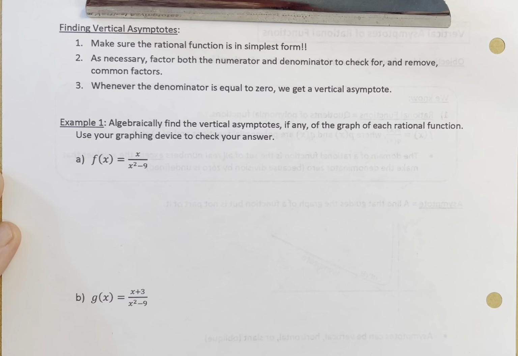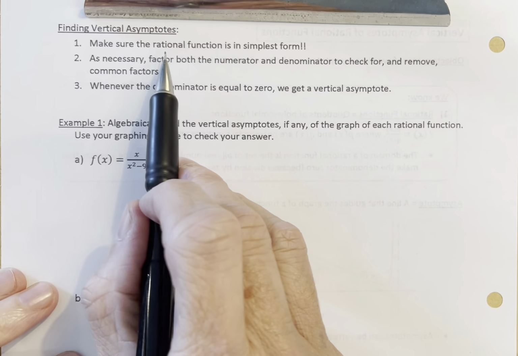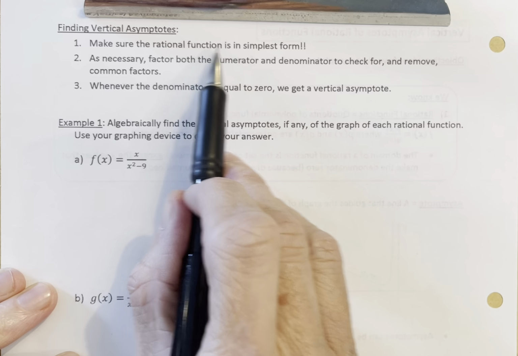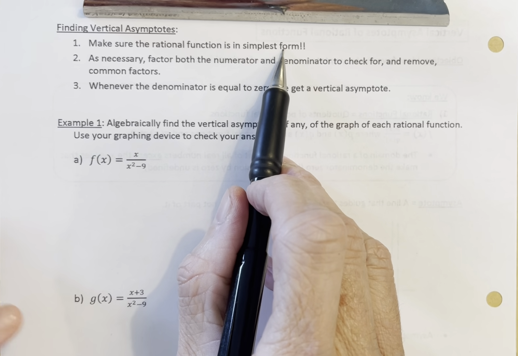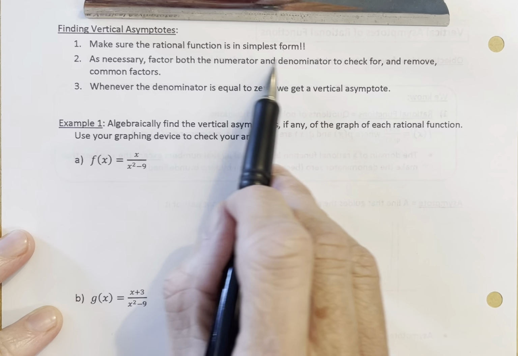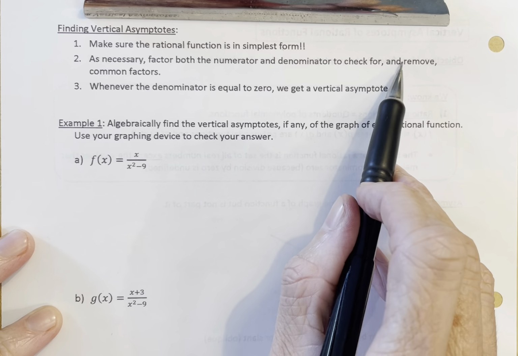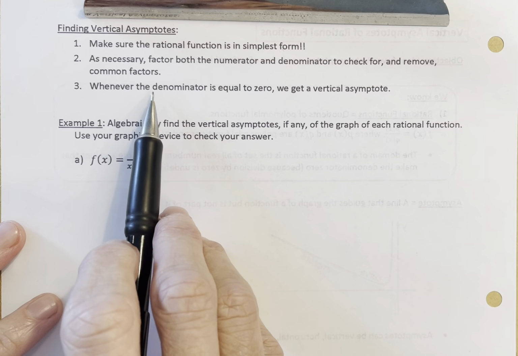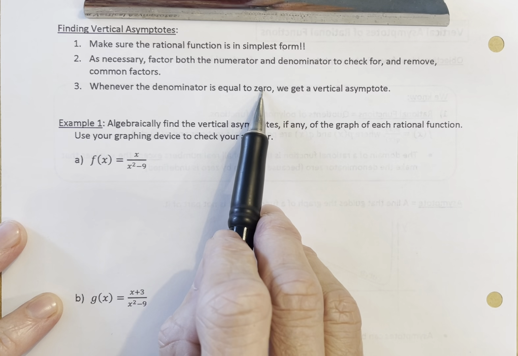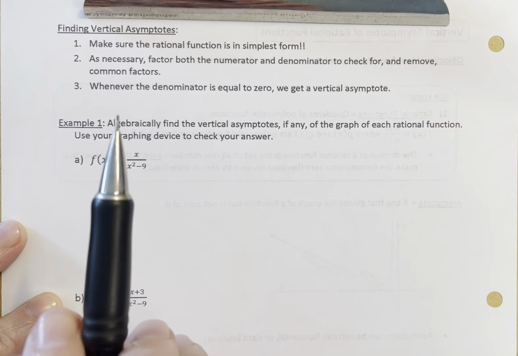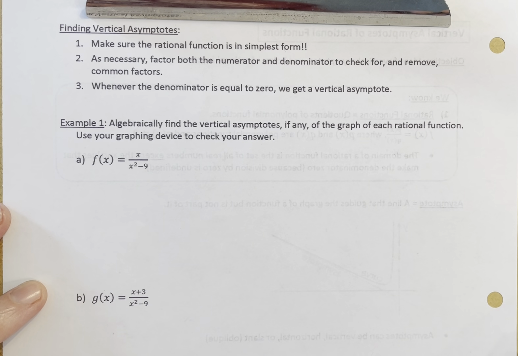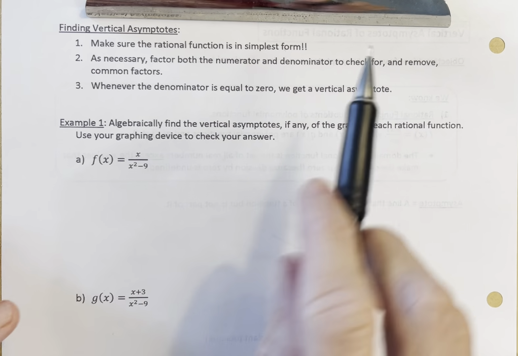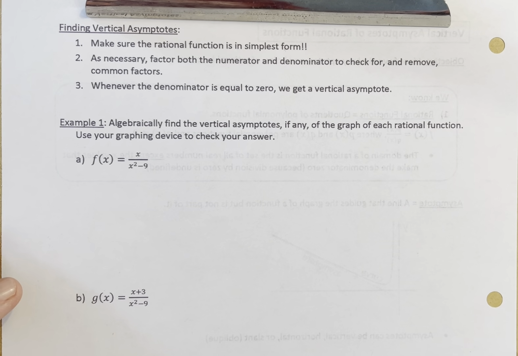So how do we find these vertical asymptotes? The first thing we want to do is make sure the rational function is in simplest form as necessary. Then we want to factor both the numerator and the denominator, and remove any common factors. Then whenever the denominator is equal to 0, we get a vertical asymptote. It's certainly going to help to see this, because sometimes just reading mathematical words can be a little bit frustrating. It's nice to see some examples.